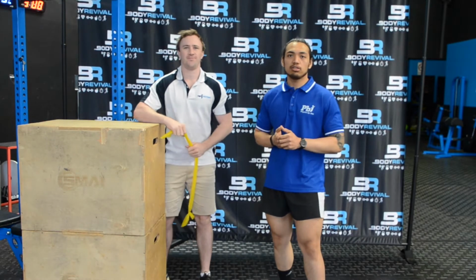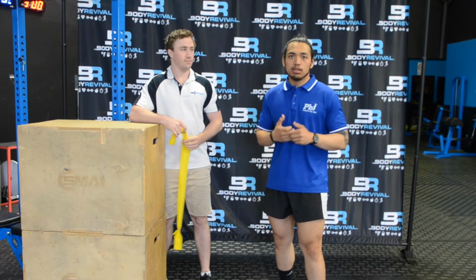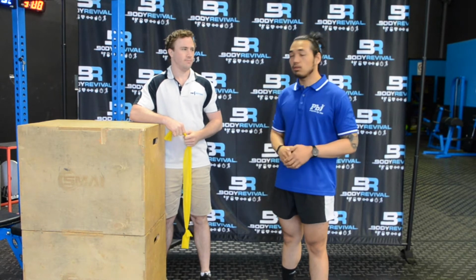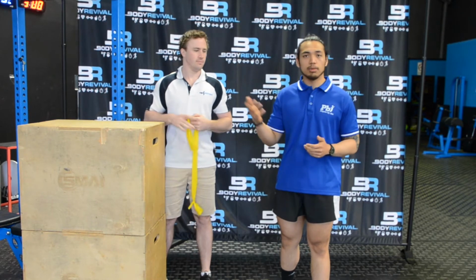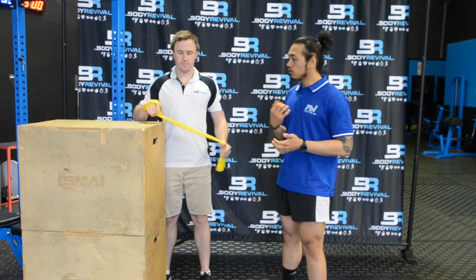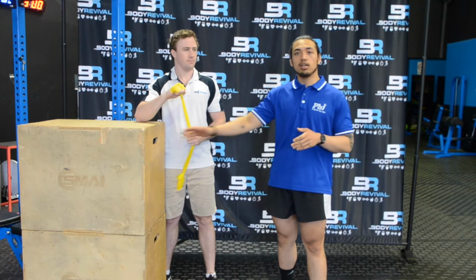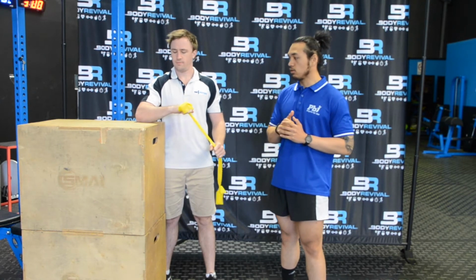So the second exercise we're going to do today involves one of the main functions of the rotator cuff group, which is your external rotation. Again, we're going to be using the TheraBand to do this exercise just to give you a little bit of resistance. What's very important during this exercise is that it's supported. As you can see here, Chris has a couple of boxes lined up, elbow nice and supported onto the box.